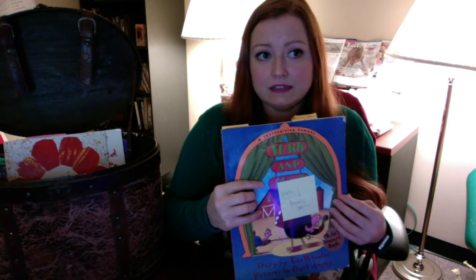So I was able to know what I used this book to teach for because I had already marked the pages. You can also mark the pages of your book to remind yourself where you want to stop and ask questions. So if you're asking students to make predictions in a text, you might mark the pages because you've read it beforehand, right? So you might want to mark the pages to remind yourself where to stop and ask them what they think is going to happen on the next page.